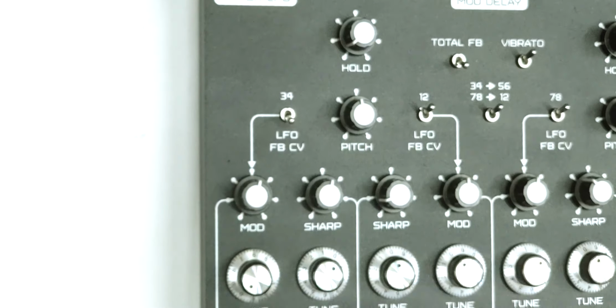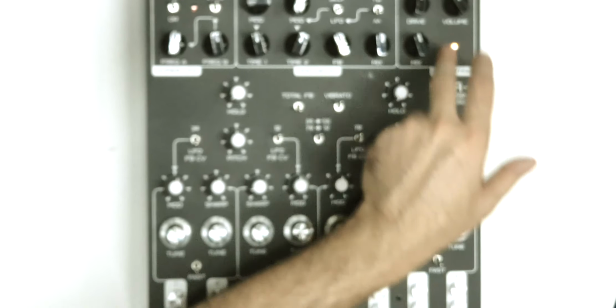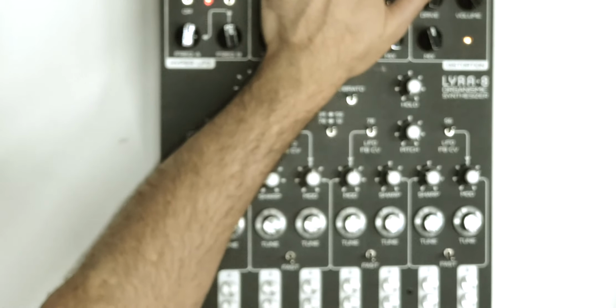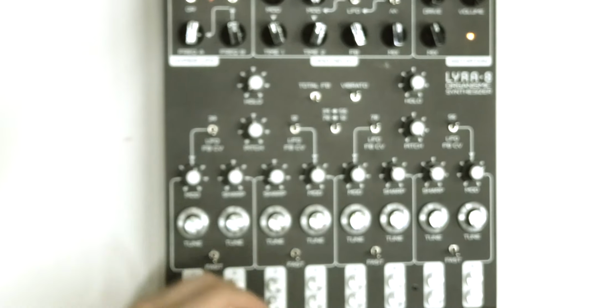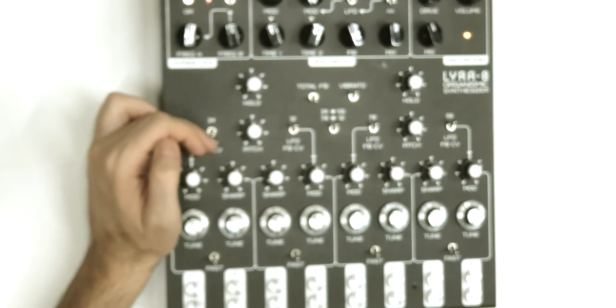So total feedback is the signal that we take from the very end, after the distortion of the whole synthesizer, after the FX unit, after distortion. You take the signal and put it on the very beginning as a modulation operator.